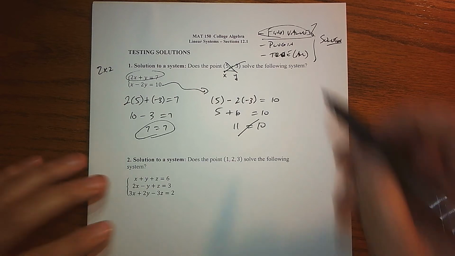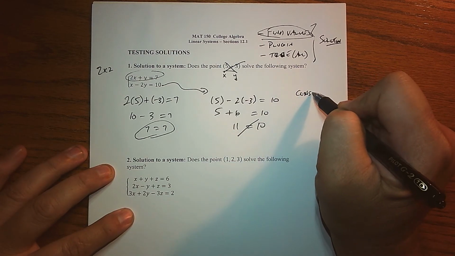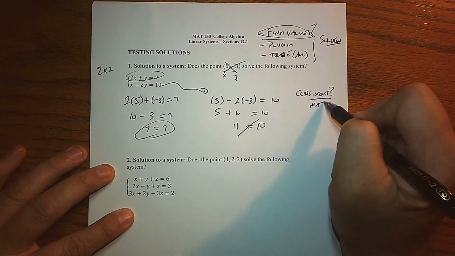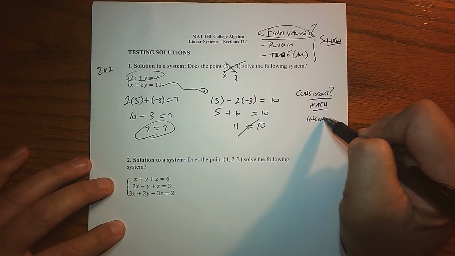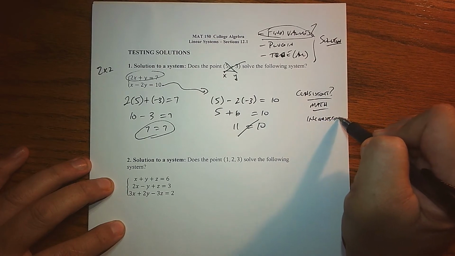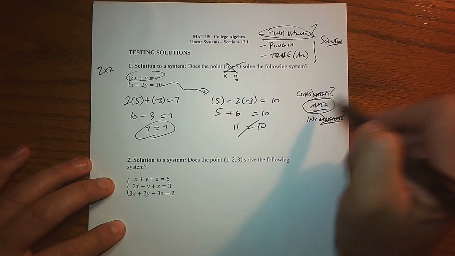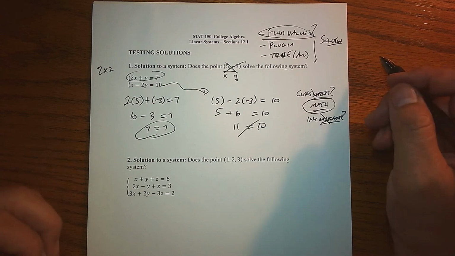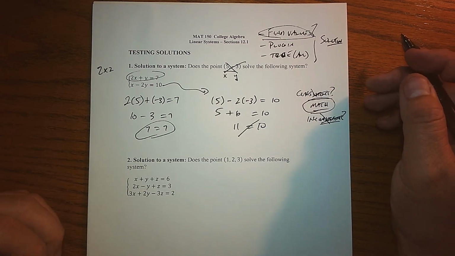So now the question begins, right? Now that we've tested that, is this consistent? Is there a solution to this? And we need more math to determine whether it's consistent or inconsistent. Just because you tried one point doesn't mean we're there yet. I just gave you one ordered pair, and there's actually an infinite number of ordered pairs out there. So just try them all, or let's figure out a way to find the one that works.